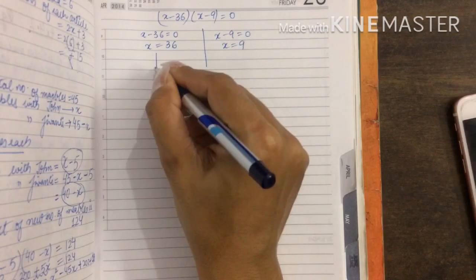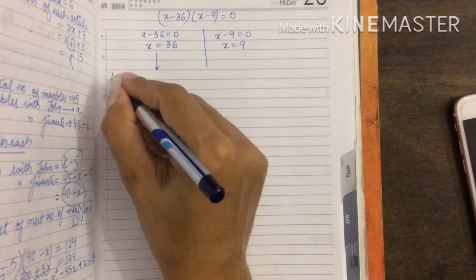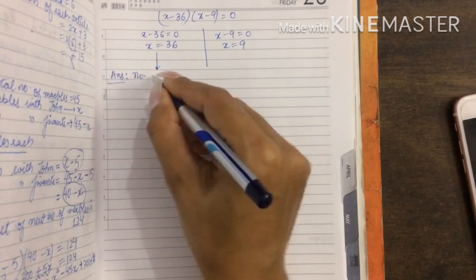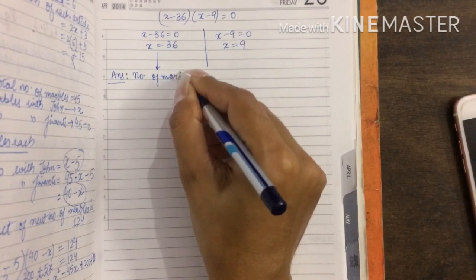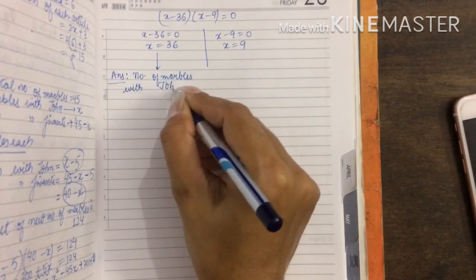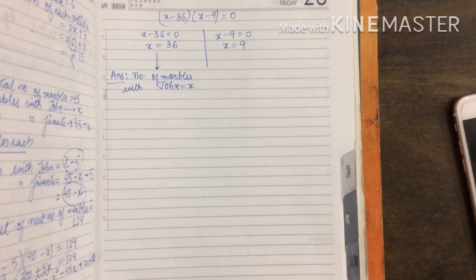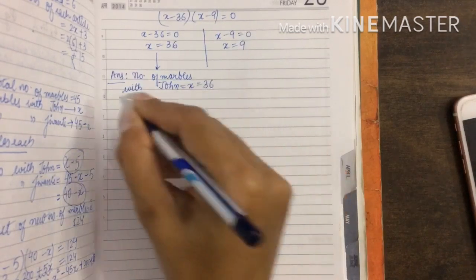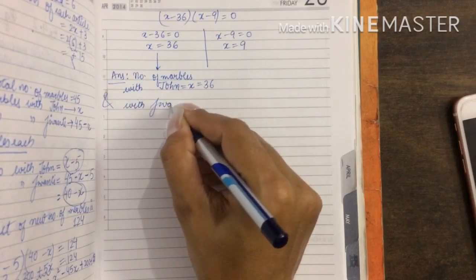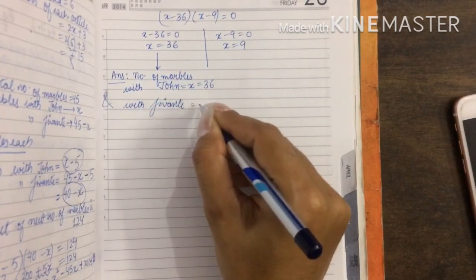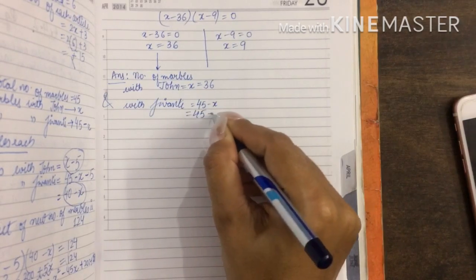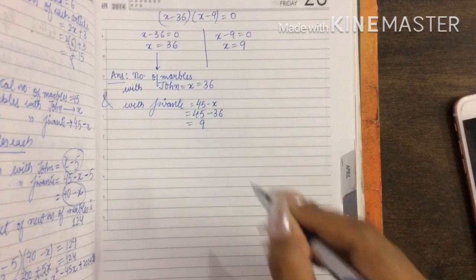So if this is the case, then if x is 36, then the number of marbles with John, we represented it as x, this will be 36, and with Jivanti, this was 45 minus x, so this will be 45 minus 36 equals to 9.